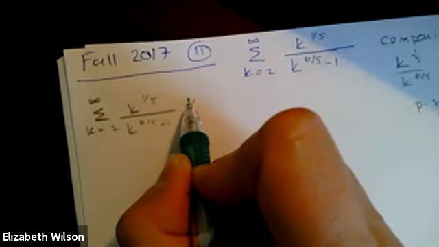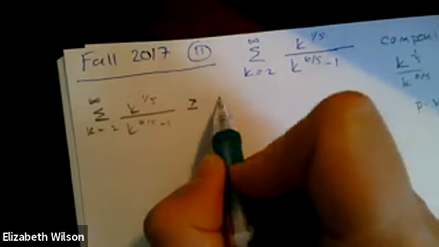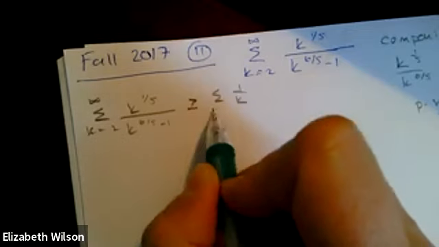over k to the 6/5, which is, well, 6/5 minus 1, greater than the sum of 1 over k, k equals 2 to infinity. Okay, and I can do some point by point comparison on that.